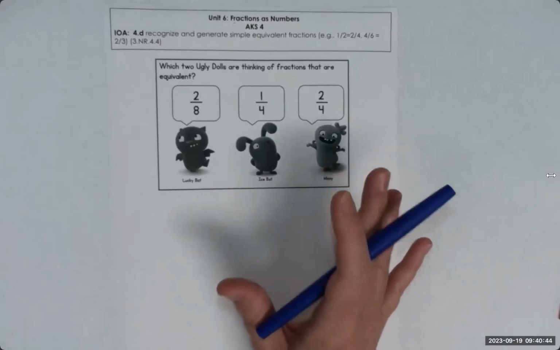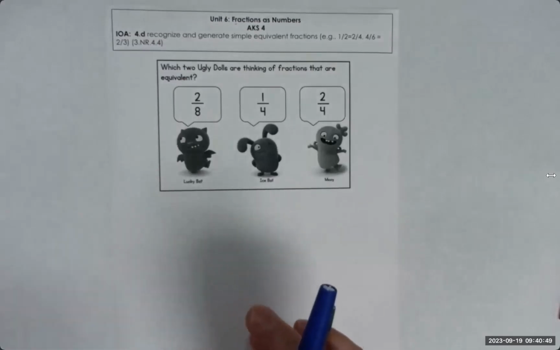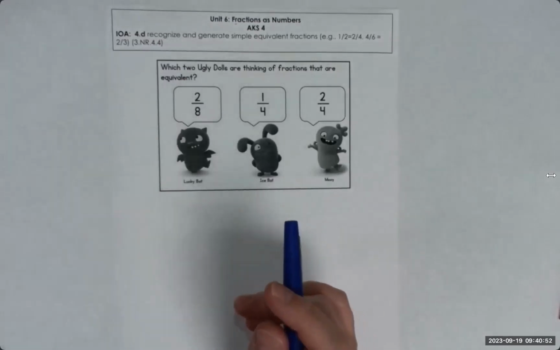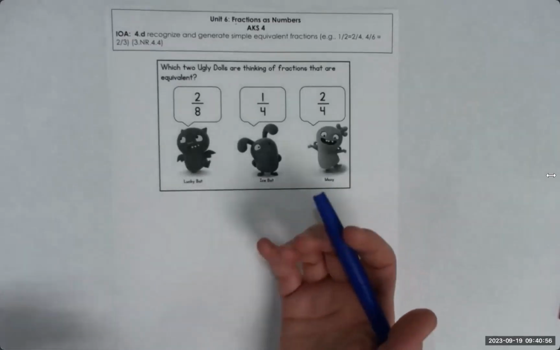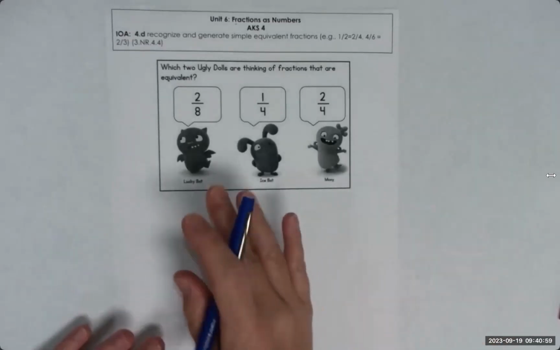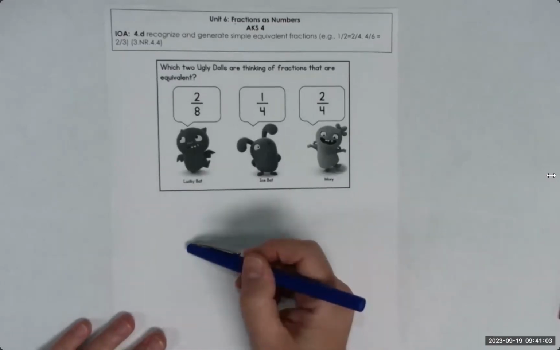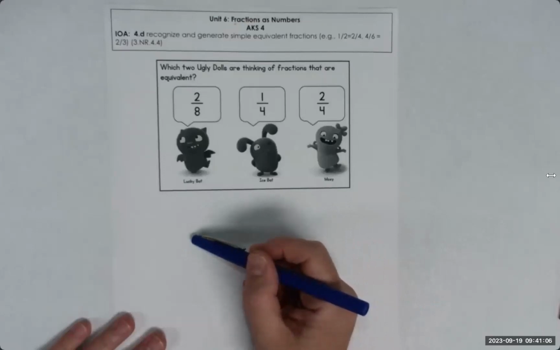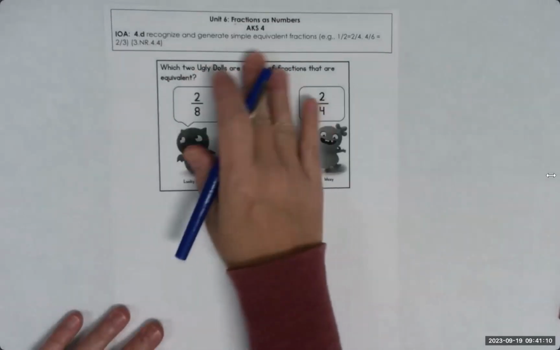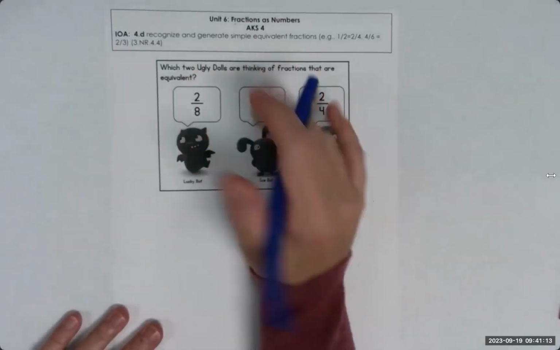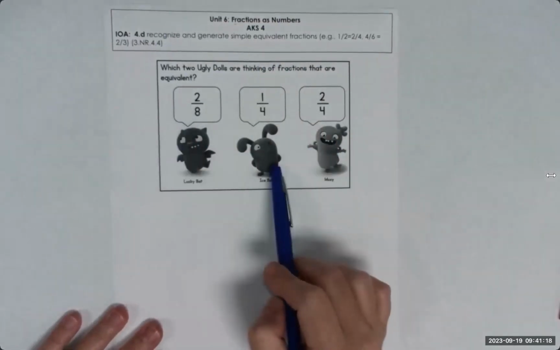So when you get to this part in the unit, you've probably used that word equivalency at some point, because as we've worked with number lines especially, we've shown how a number like 4/4 is equal to 1 whole. We also have already worked on showing how fractions greater than 1 can be equivalent to a mixed number. So you have already touched on this idea of equivalency, but here you're recognizing and generating the simple equivalent fraction. So let's take a look.